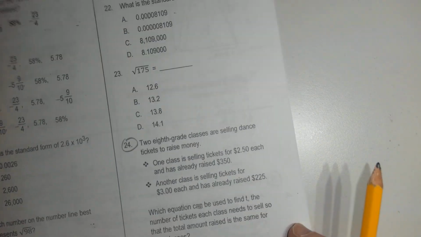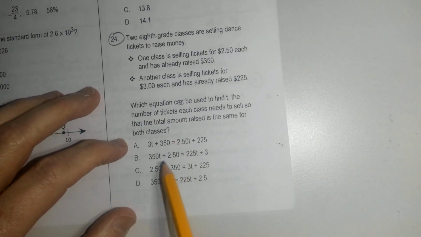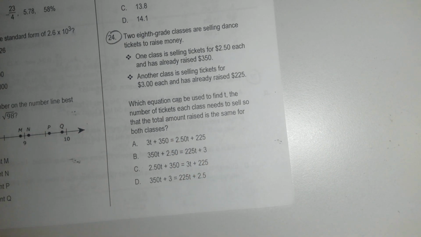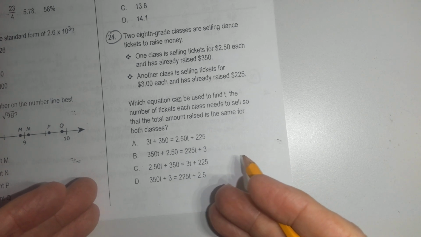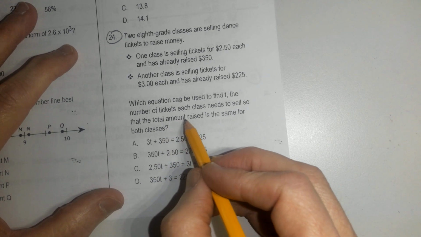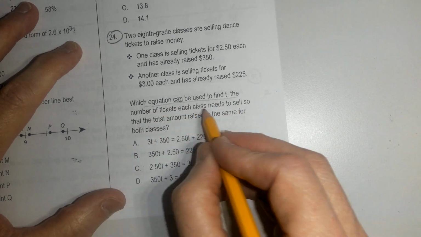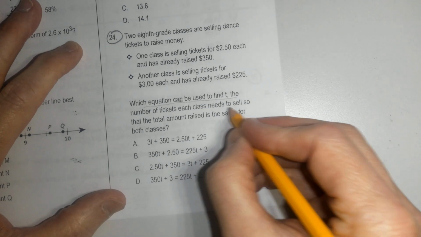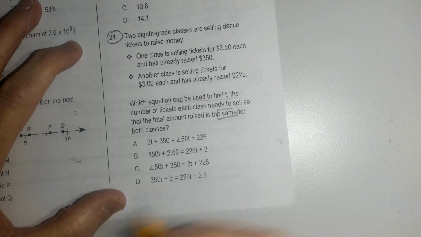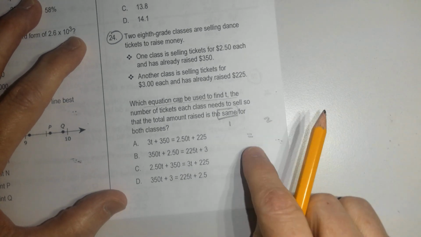Let's go to 24. Immediately I'm going to look at my sentence with the question mark. I look at my answer choices. I know this is about equations. Has to be about equations because I've got equations in my answer choices. Start with the sentence with the question mark. The sentence with the question mark reads, which equation can be used, blah, blah, blah, blah. Which word means less than, equal to, or greater than? There it is again. Same. So I know in between side 1 and side 2, I'm going to have equals.